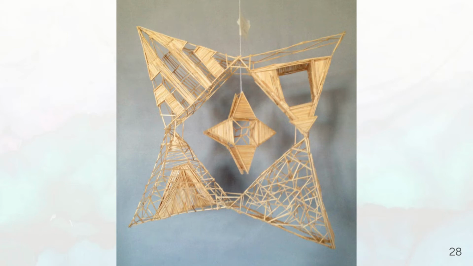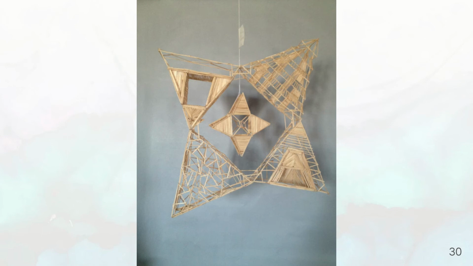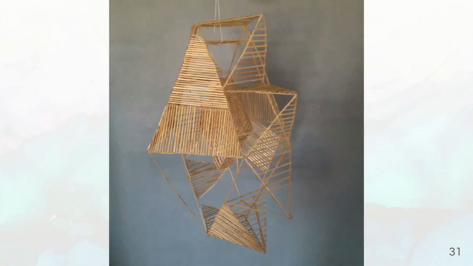You can really see that the student experimented with a bunch of different textural ideas. There are sections of this that are completely filled in by the toothpicks. And then there are sections that are more open and airy. And how does that make the overall composition feel? Again, very simple line design that we're looking at here, but incredibly complex in the final composition.